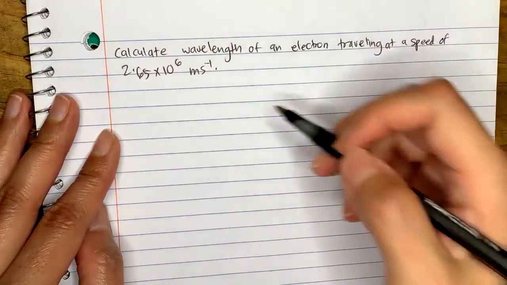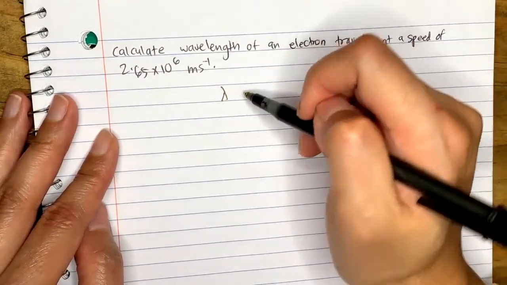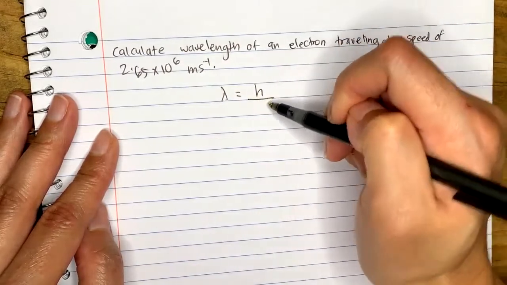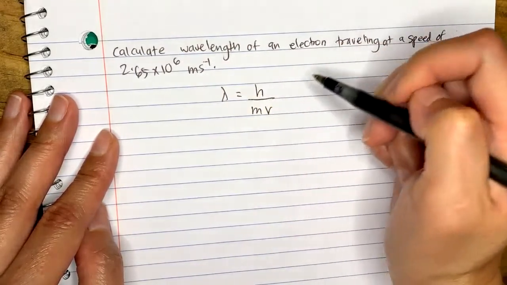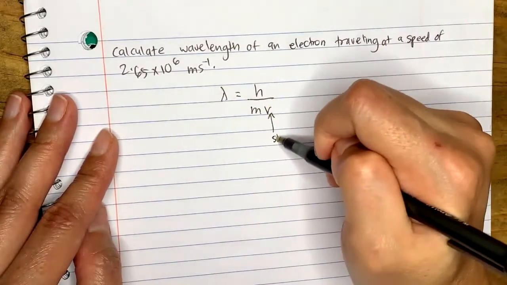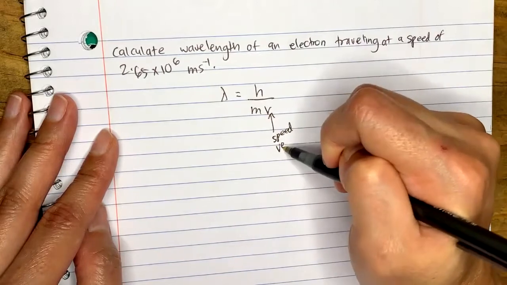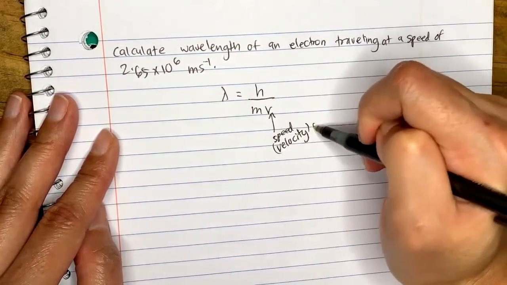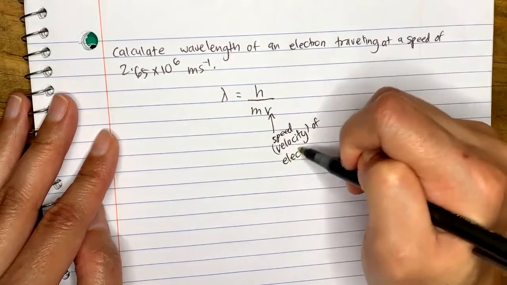Okay, I want you guys to not get confused because this is called the de Broglie equation, okay? So h over m, and this is new again, but this here is not frequency like earlier. This is the speed, or actually the velocity, of the electron.